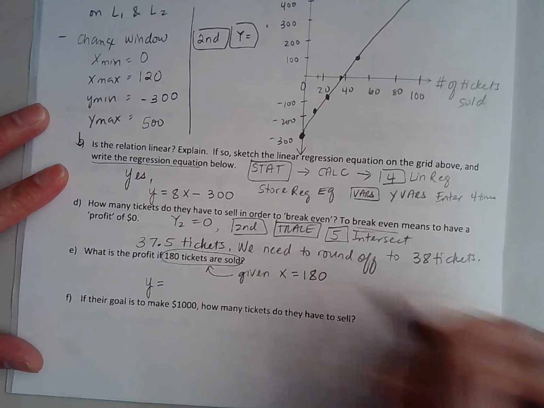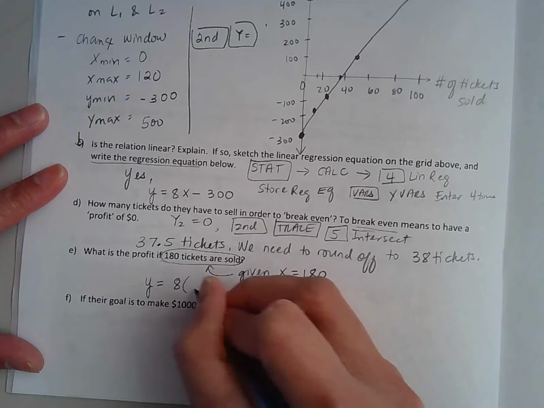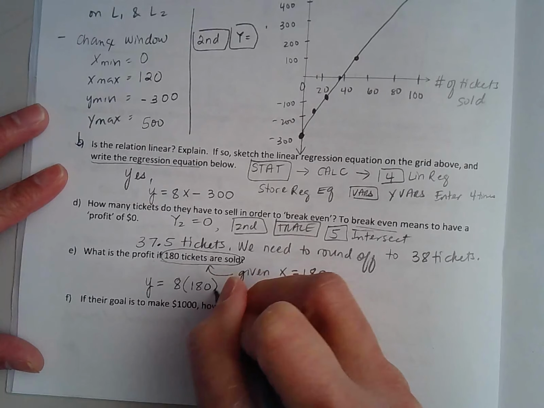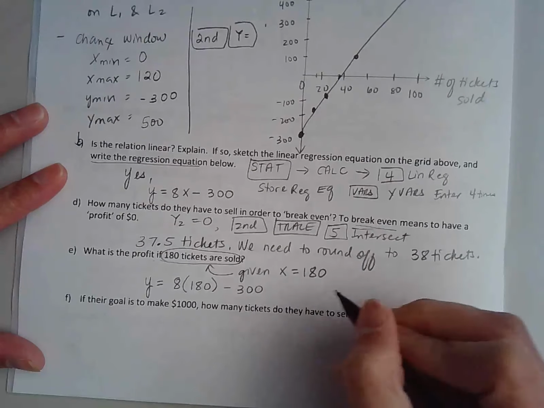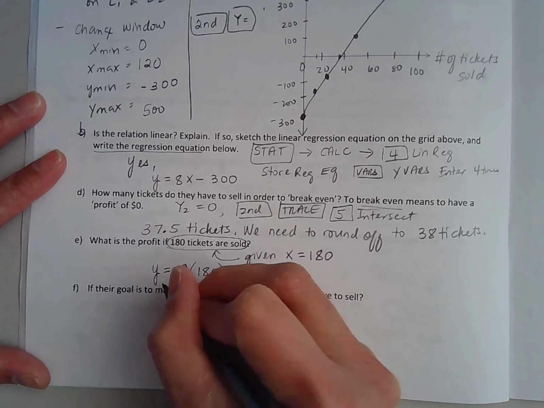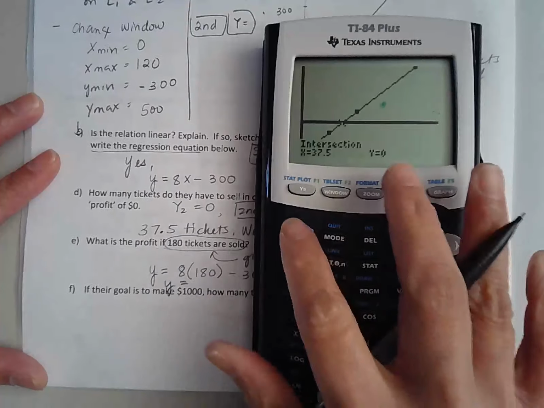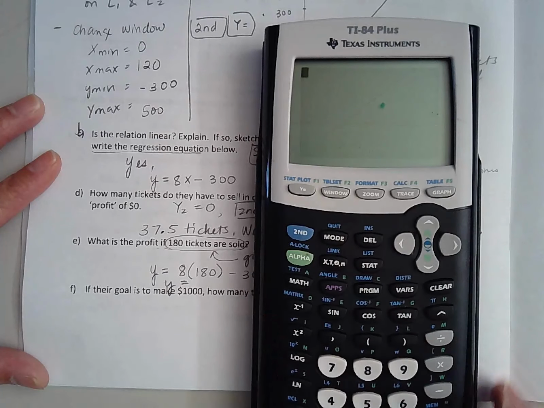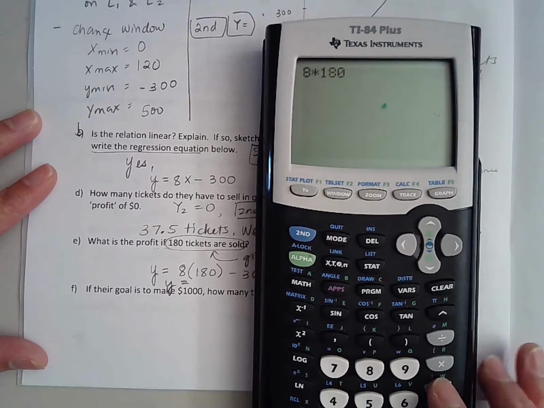So y is equal to 8 times 180 minus 300. Okay, let's quit. 8 times 180 minus 300.